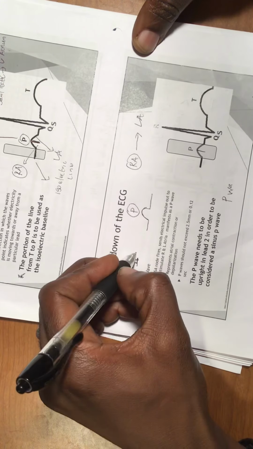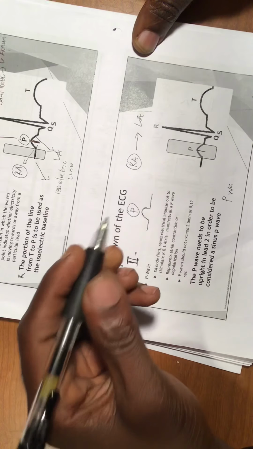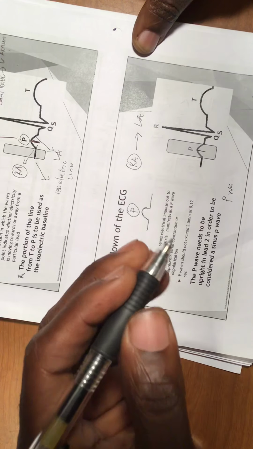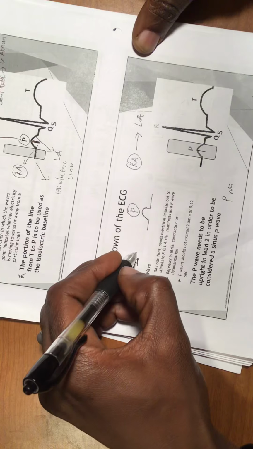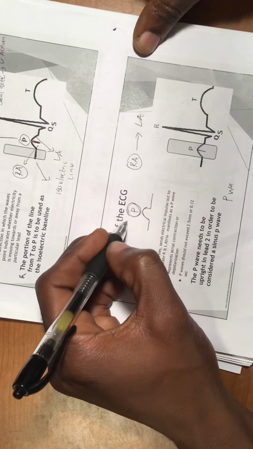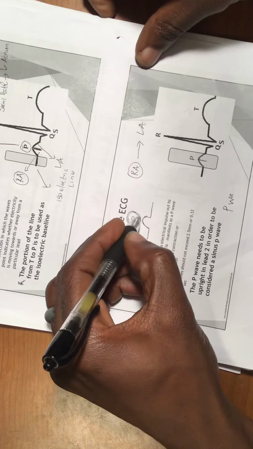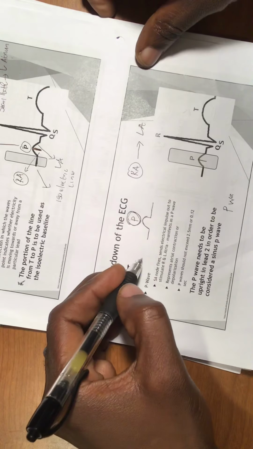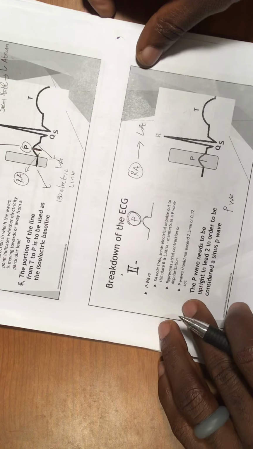But remember that your P wave is always going to be upright in lead 2. This is the main thing. You see, this is the P wave right here. So it should be upright in lead 2. And this is very, very important.